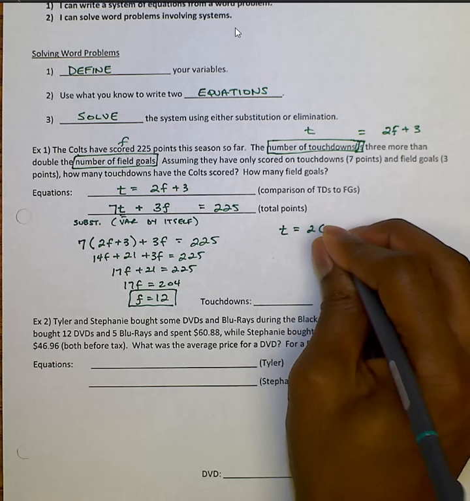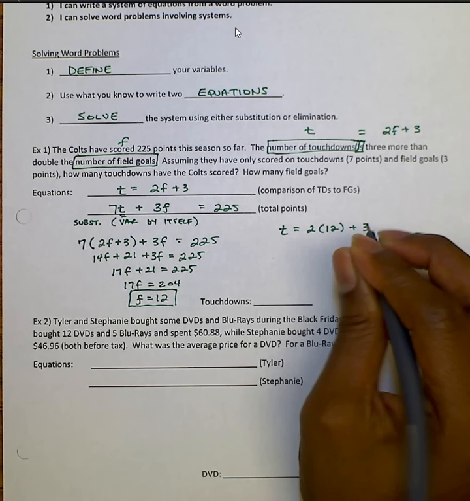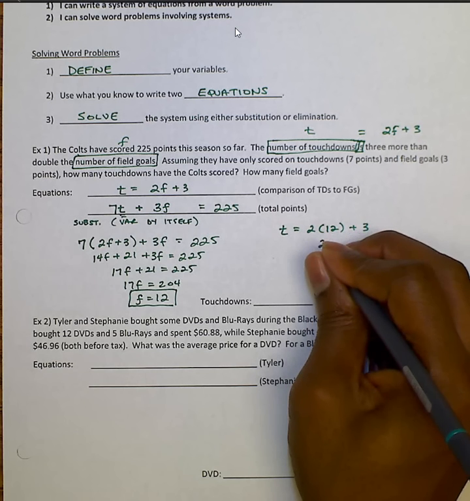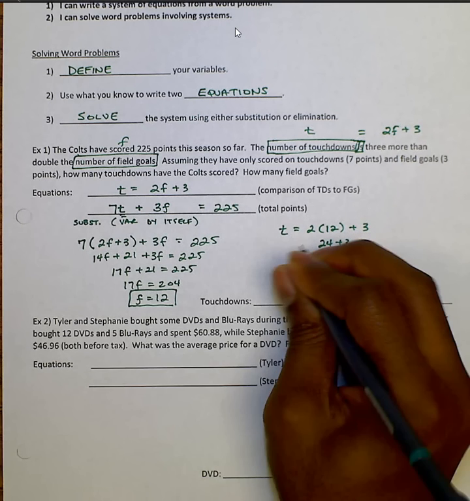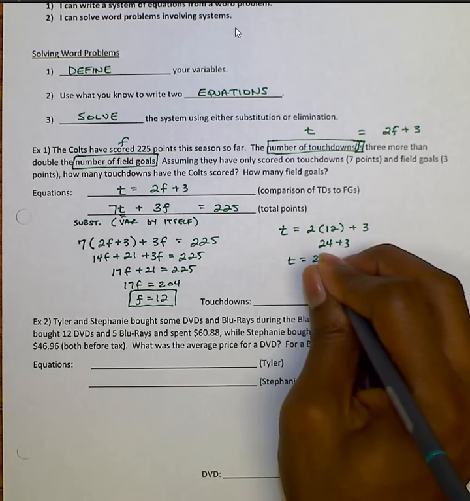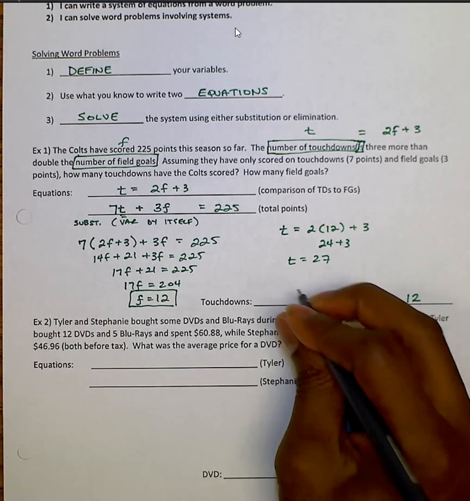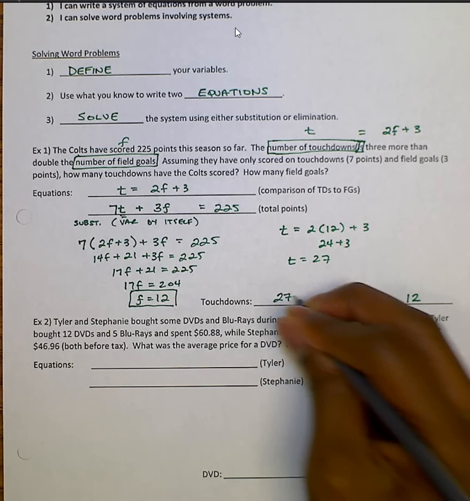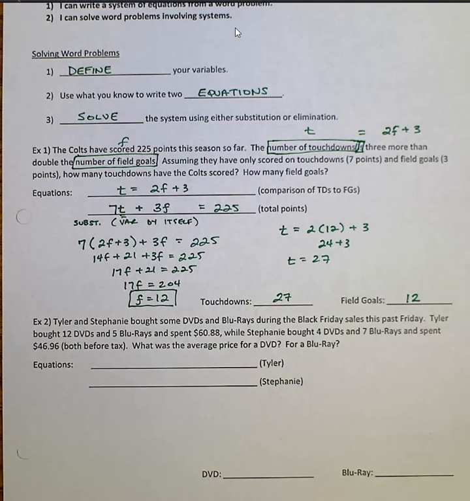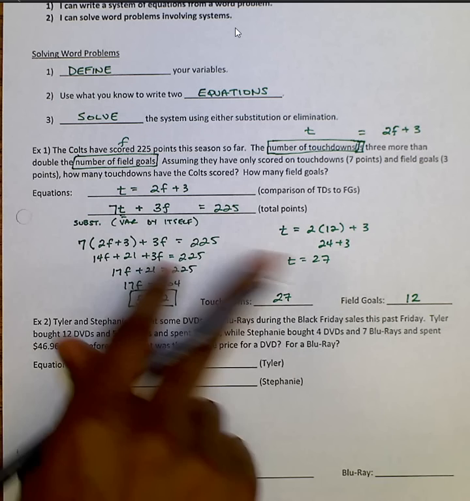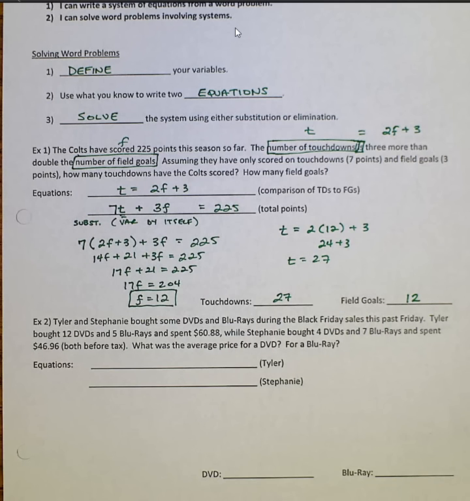Instead of using 2, I'm going to use 12 plus 3. So 2 times 12 is 24, plus 3, I get 27. So the Colts have scored 27 touchdowns and 12 field goals. Okay, if you wanted to, you could plug that back into this bottom equation to make sure that it works out, because it should work out for both. Alright, let's move on to the next system.